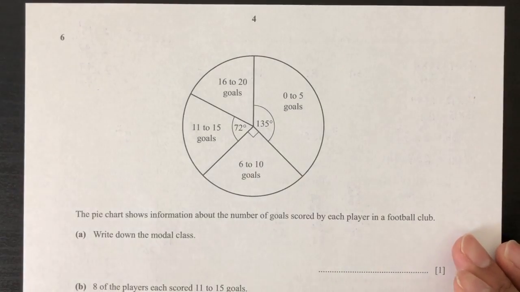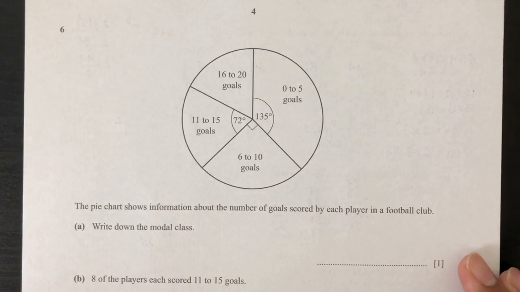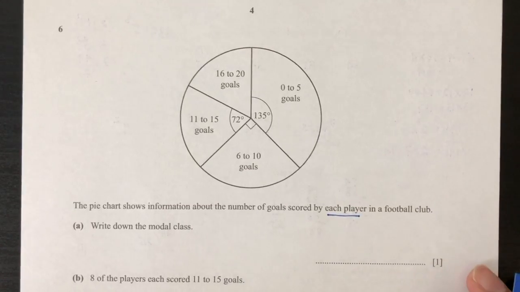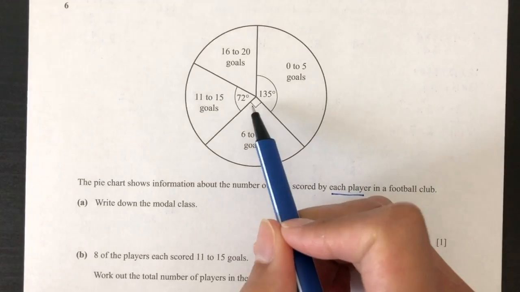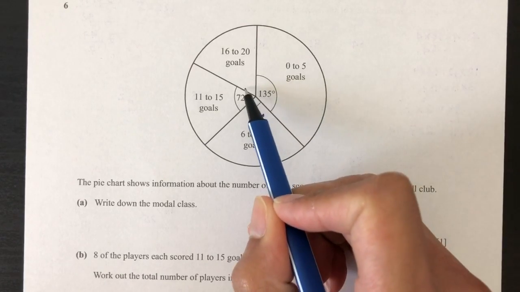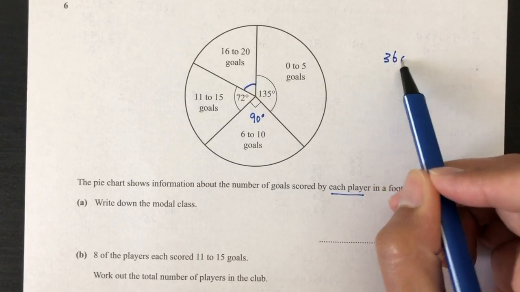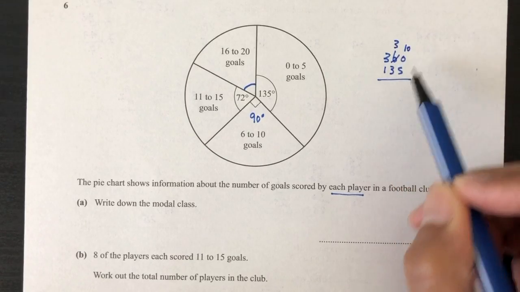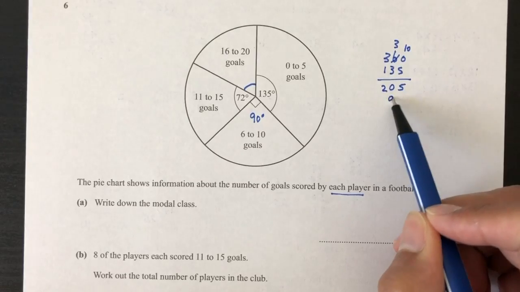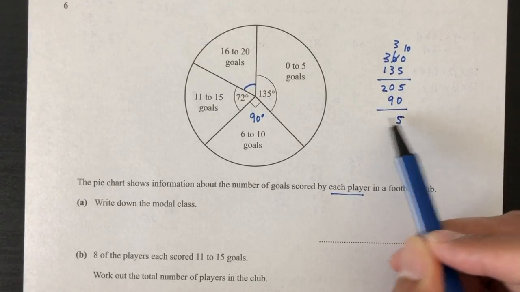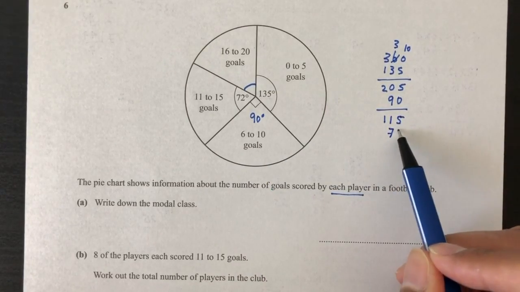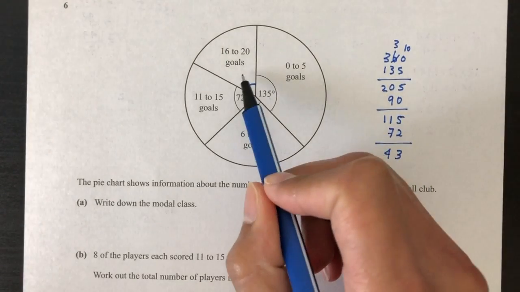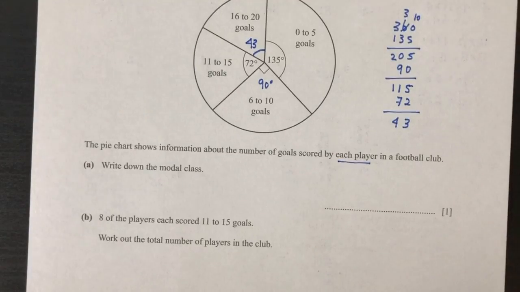Now, question number 6, we have this pie chart here. It says it shows information about the number of goals scored by each player in a football club. So this one is 90. What is this one remaining? So you have to be 360 minus 135. That will be what? So 310, 502 minus 90. That will be 5, and that will be 11, and minus 72. That will be 3 and 4. So 43 remains here.